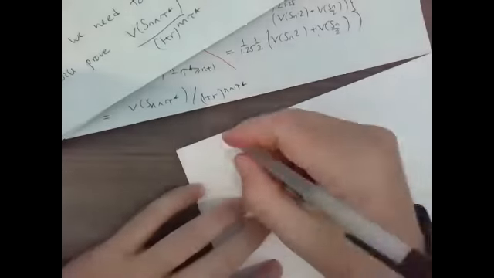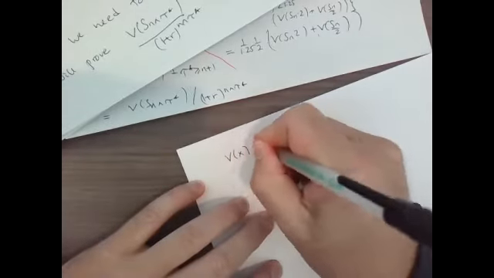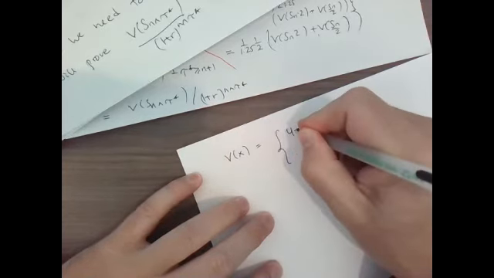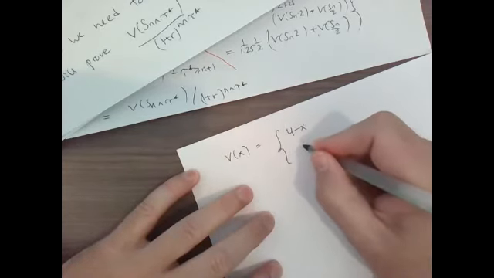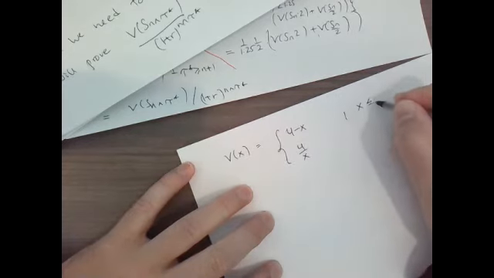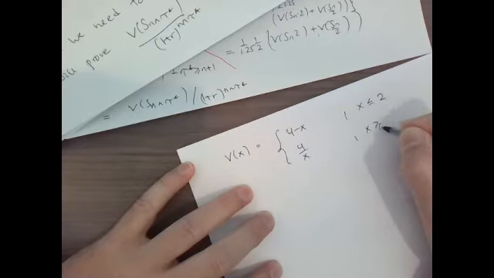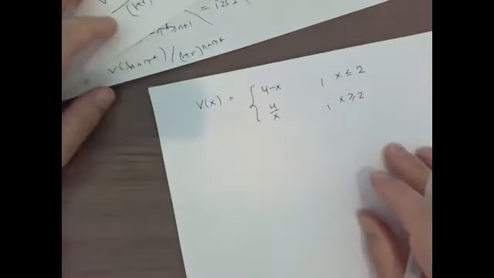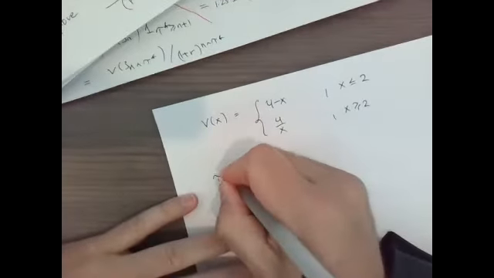Right, so we have our function v of x. This was 4 minus x, and what was it, 4 over x? This is when x is small, when x is less than 2, and this is when x is bigger than 2. And then I have my tau star.